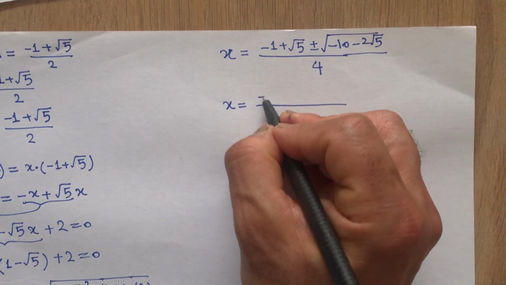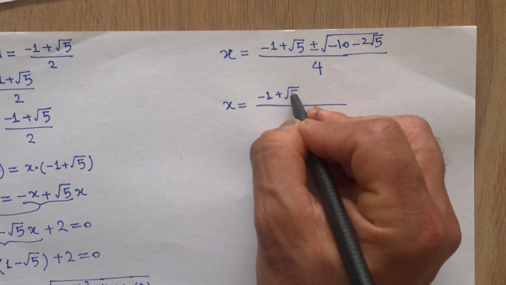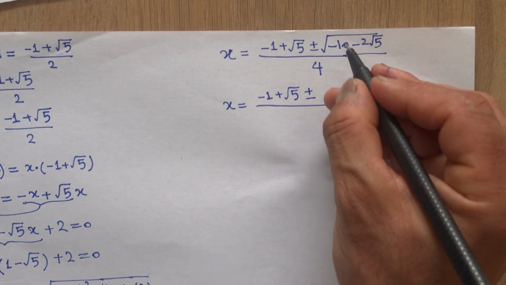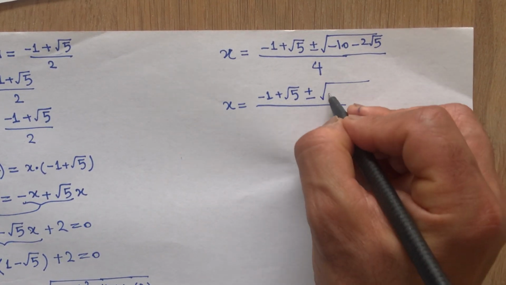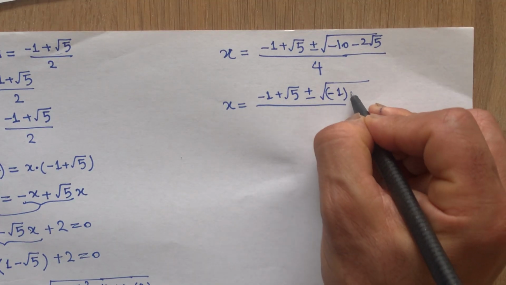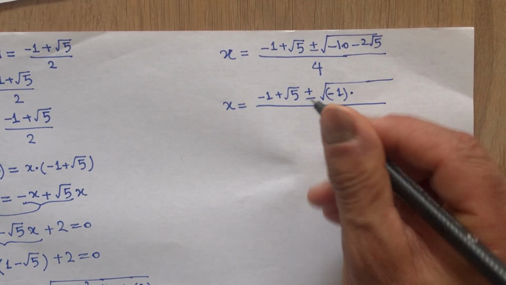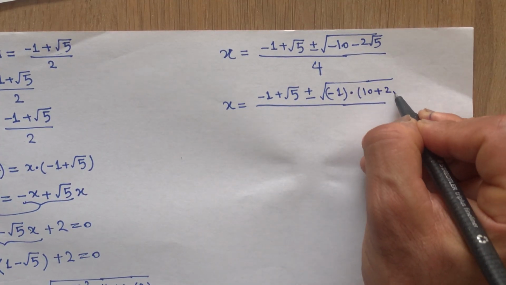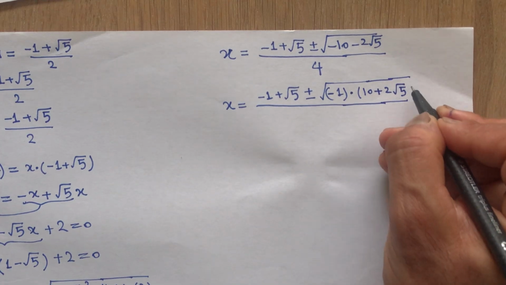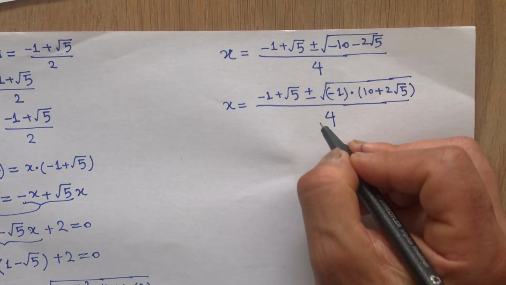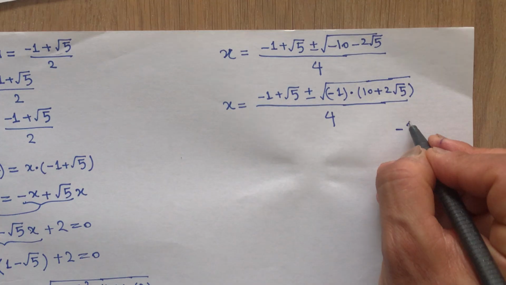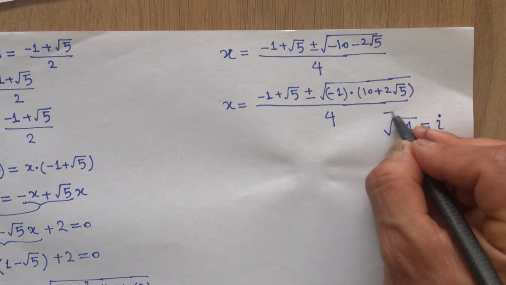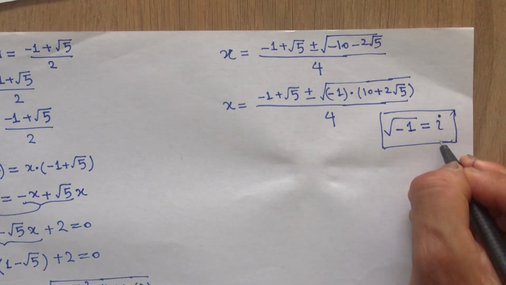you can write it again: minus 1 plus square root of 5 plus minus. You can factor out minus 1 here, because the square root of minus 1 is the imaginary number when it's under the radical, and it's 10 plus 2 square root of 5 over 4. And you know minus 1 under the radical is defined as i, the imaginary number.